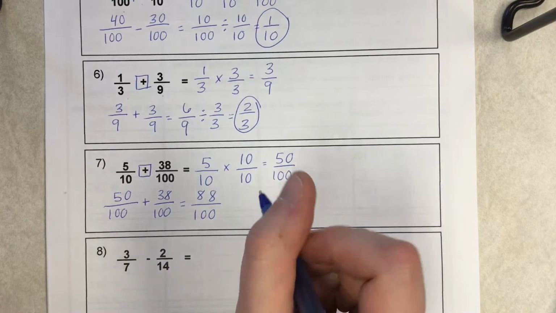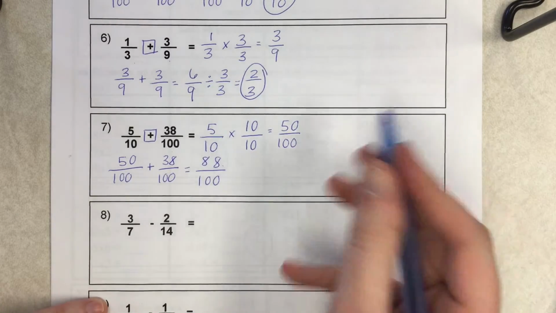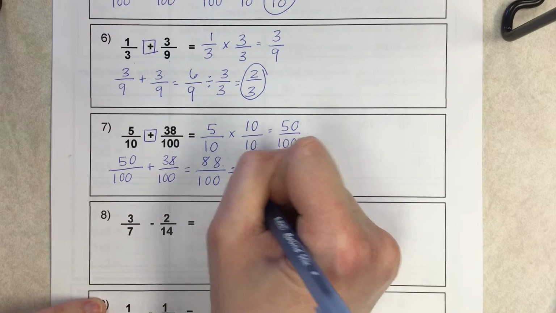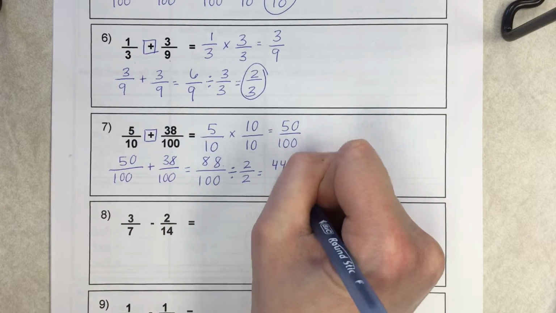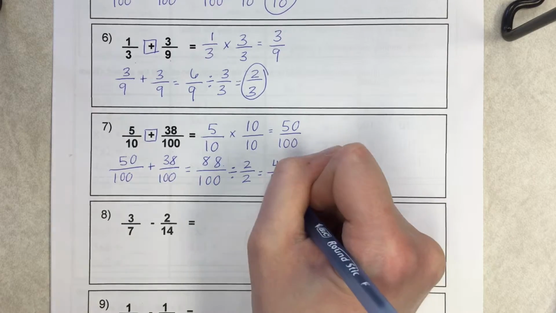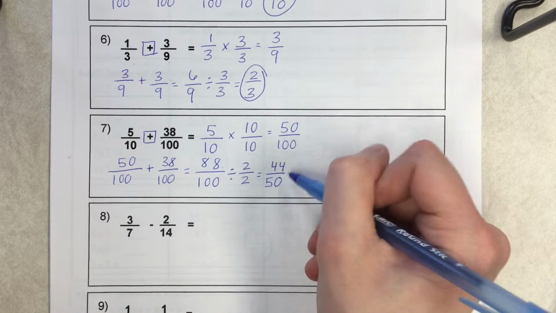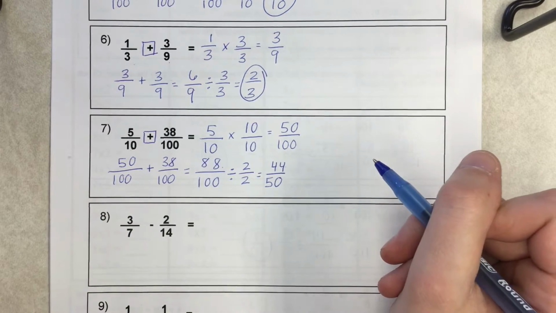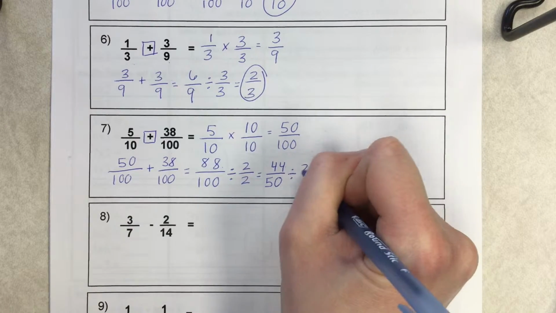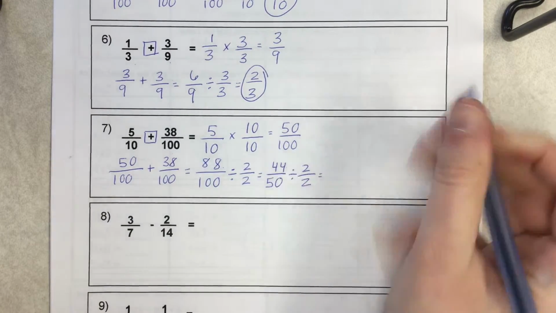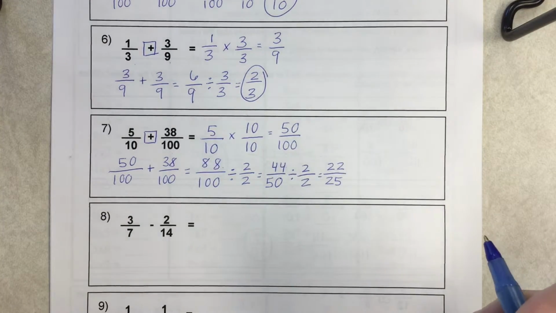I want to make it smaller. I know 88 ends in an 8, 100 ends in a 0. Those are both multiples of 2. So if I divide by the whole 2 over 2, 88 divided by 2 equals 44. 100 divided by 2 equals 50. Once again, I can see I have 4 and 0 at the end of those numbers in the ones place, both multiples of 2, so I can do it again. Multiply by 2 over 2 to get 22 over 25.